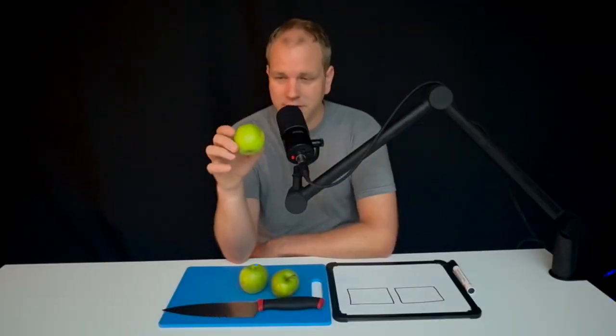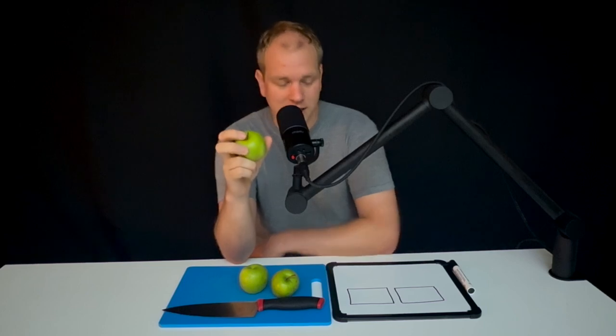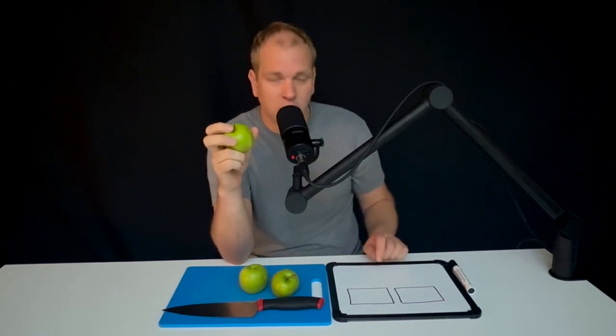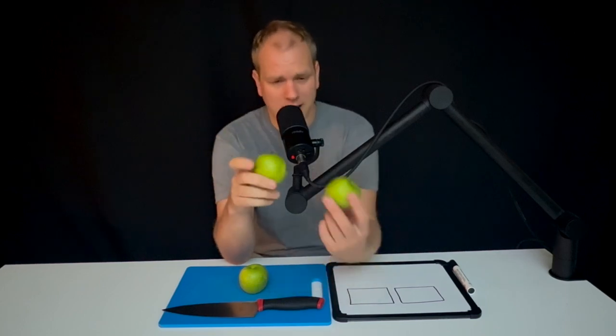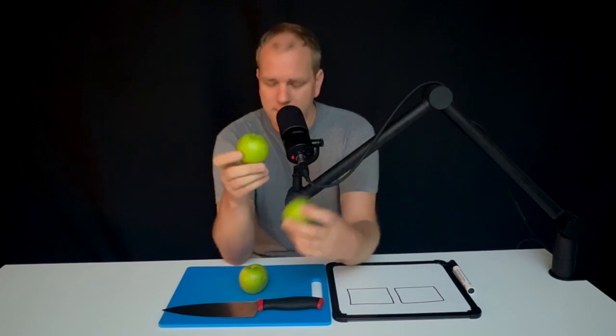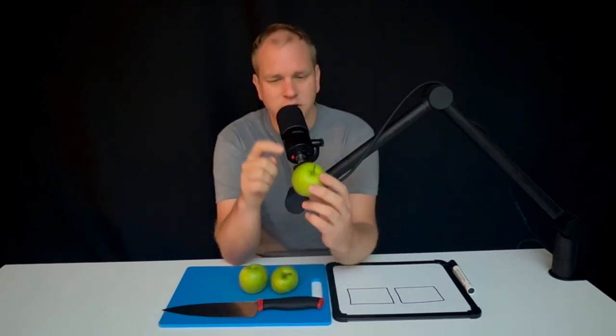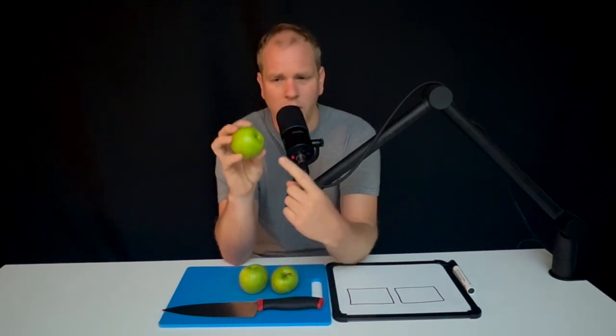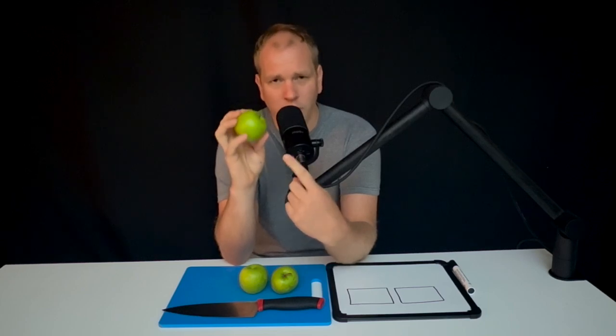One of my favorite activities is just simply chopping apples up into different fraction amounts and getting students to write those fractions on their mini whiteboards. And the reason why I like it with the apples, not only can we share the apples at the end, but when I'm cutting up apples, it's easy for the students to clearly see what the one whole is because they know what a whole apple looks like.